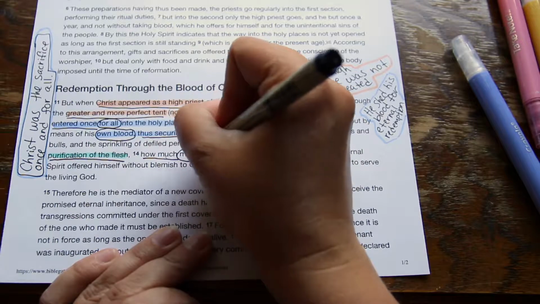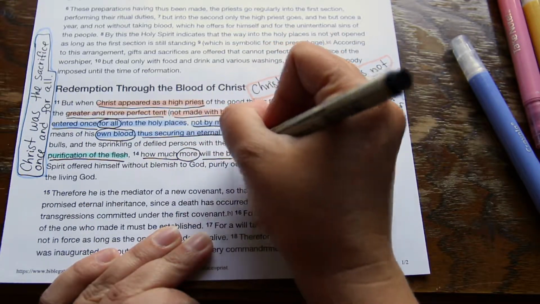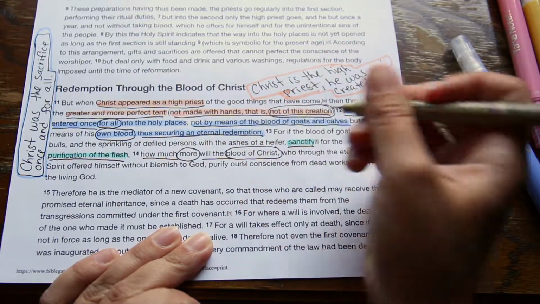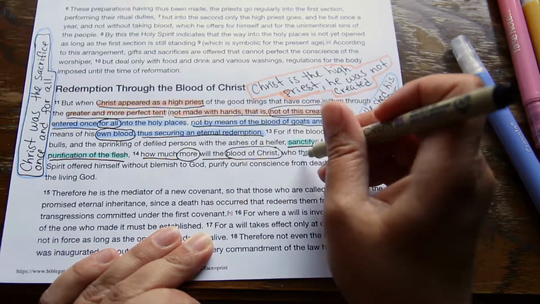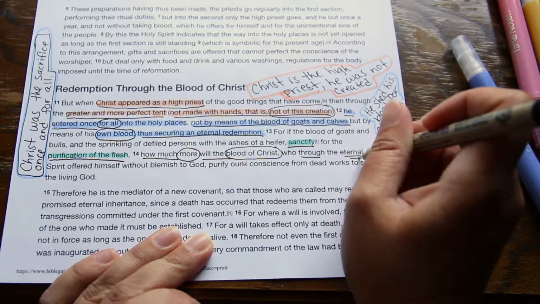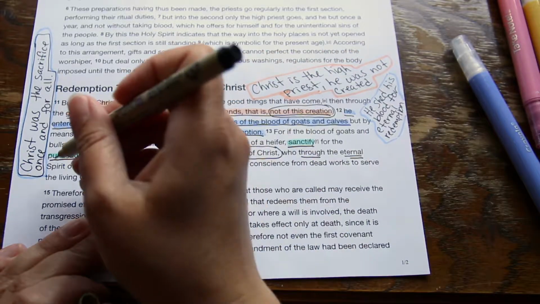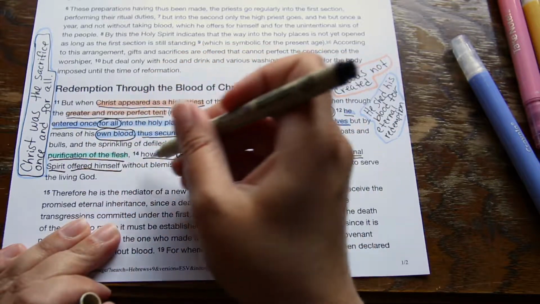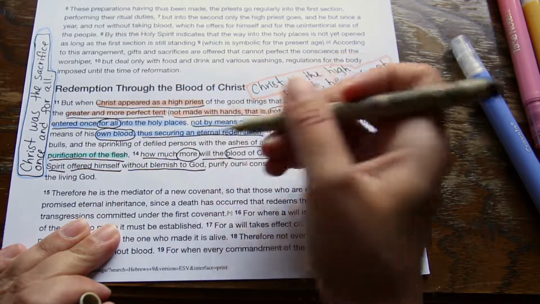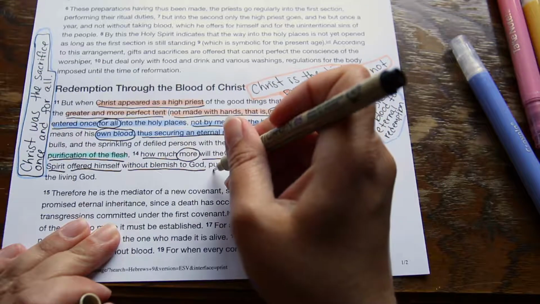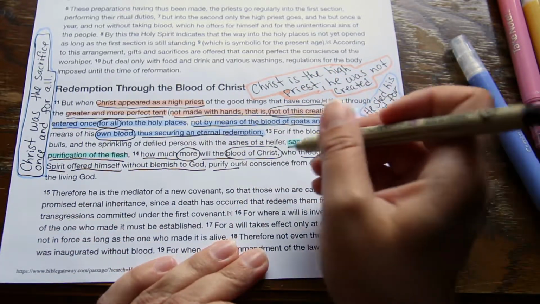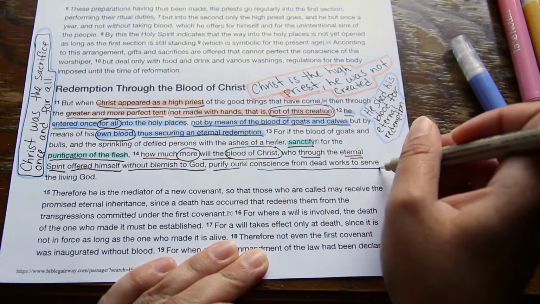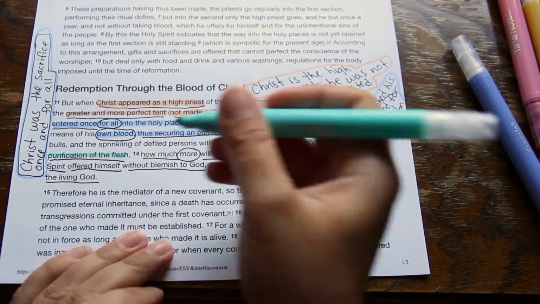underlining "how much," circling "more, will the blood of Christ," circling blood of Christ, "who through the eternal Spirit offered himself without blemish to God, purify our conscience from the dead works to serve the living God." And I'm underlining conscience from the dead works to serve the living God. So I'm taking the highlighter and highlighting all the things that I underlined.